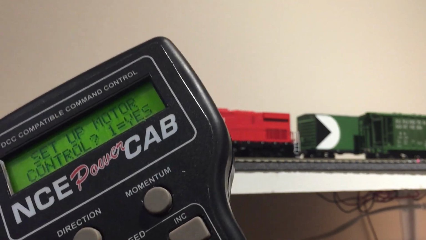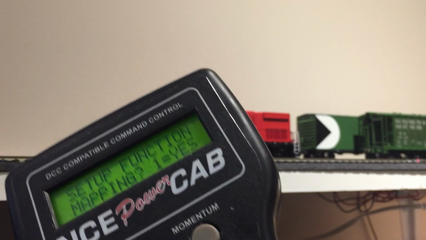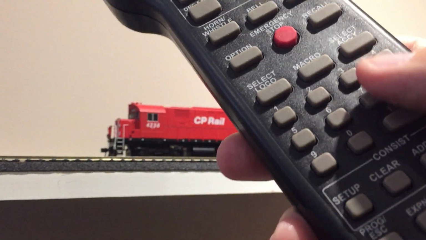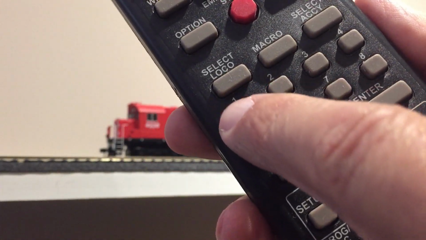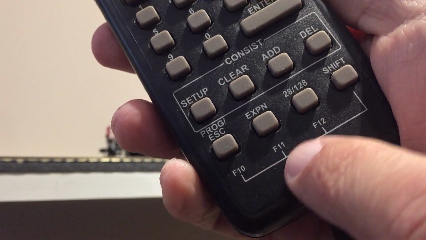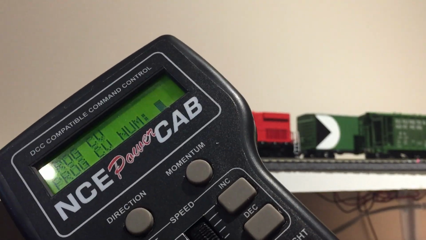Do I want to set up motor control? No. So I'm going to hit enter. Set up function mapping? No. Function mapping is if you want to remap some functions to different numbers, like F1 through F12 on your decoder. This is 0 through 1, and then on the NCE 10, 11, and 12, use the shift at the bottom. I don't want to do that, so I'm going to hit enter.